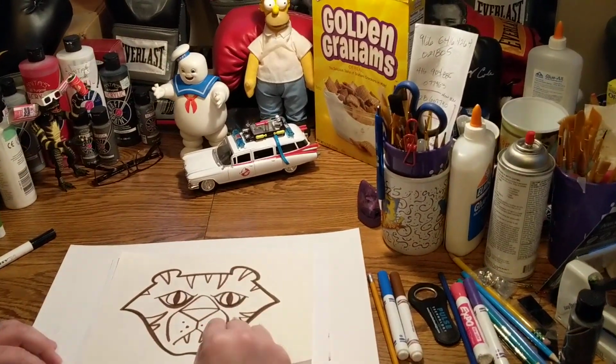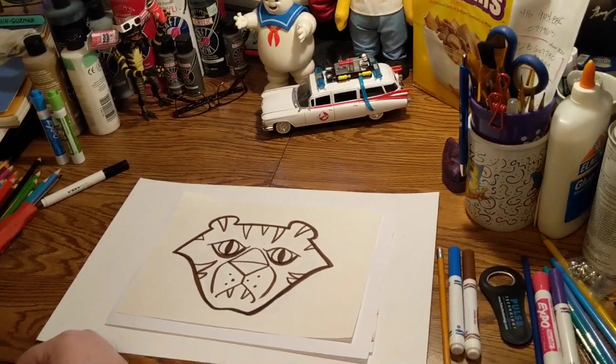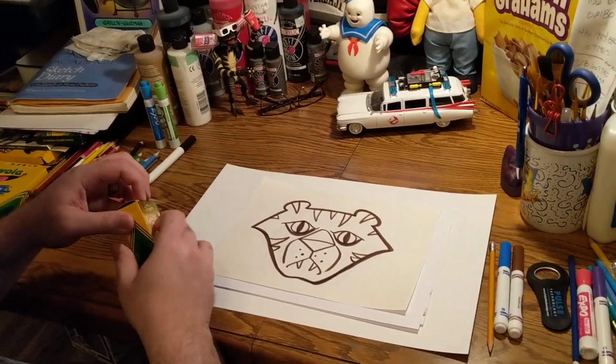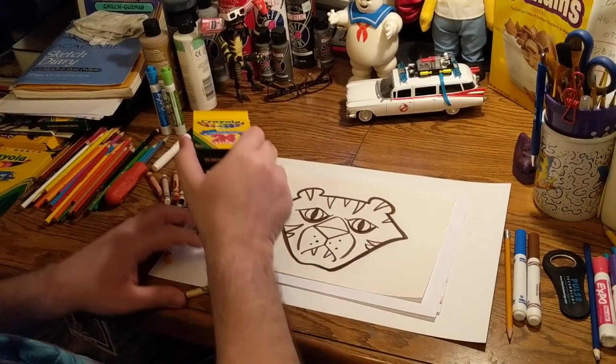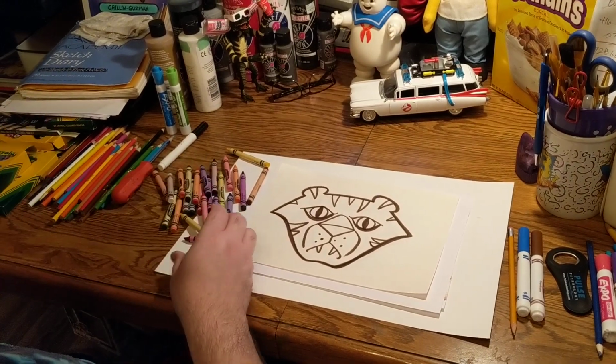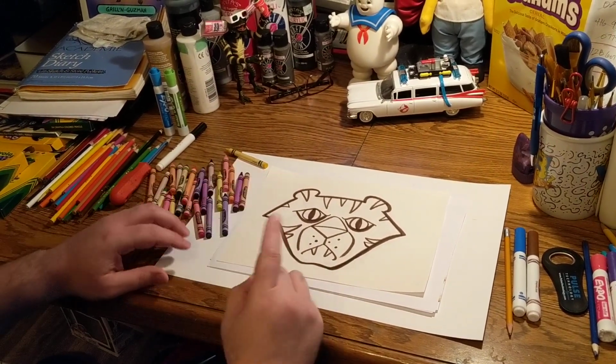So I have exactly right here what we just had over on the drawing board. So I'm going to get out my crayons. And remember, when we're on our COVID-19 staycation, we are allowed to dump out our crayons as long as we put them back when we're done.